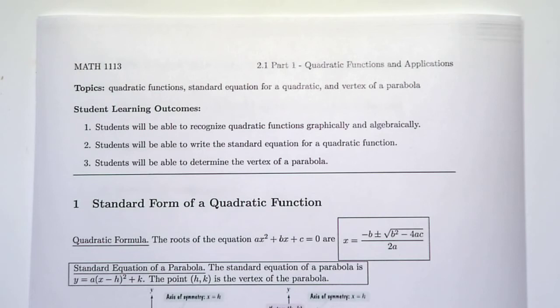Alright, so we're just going to do one part of 2.1 today. The things we're going to be talking about are quadratic functions, so something that looks like x squared, and you'll be able to recognize quadratic functions graphically and algebraically, so as a function and on a graph. You'll be able to write the standard equation for a quadratic function, and you'll be able to determine the vertex of a parabola, which is the shape a quadratic function makes on a graph.